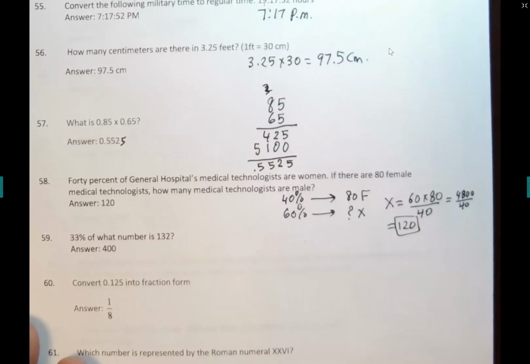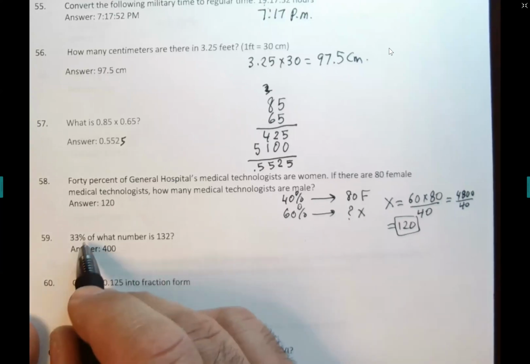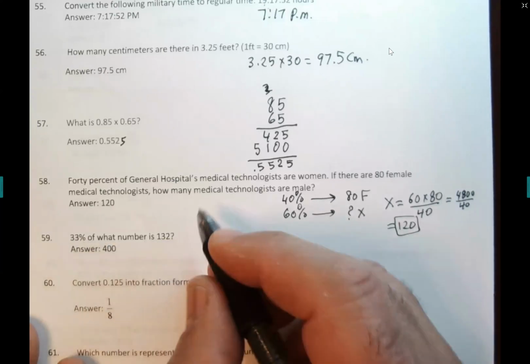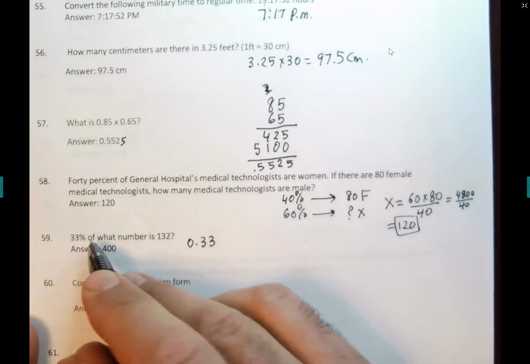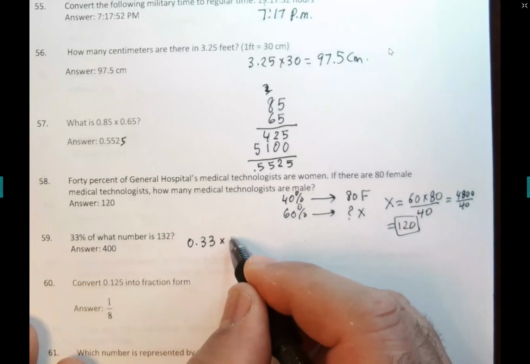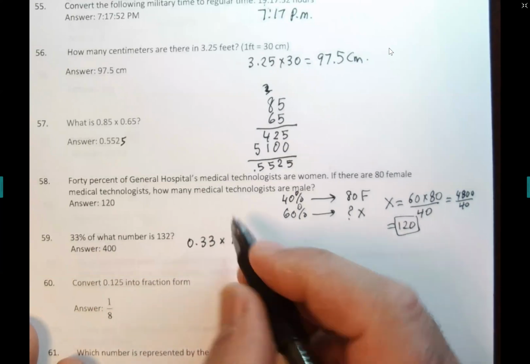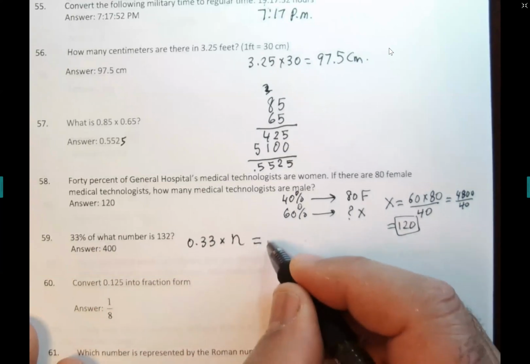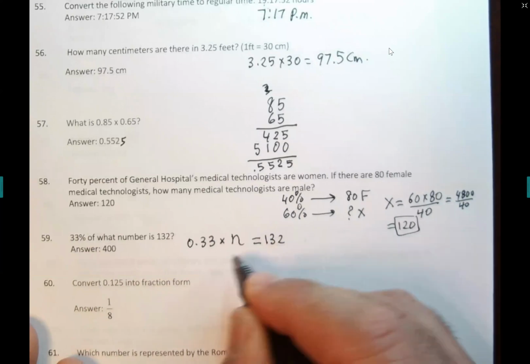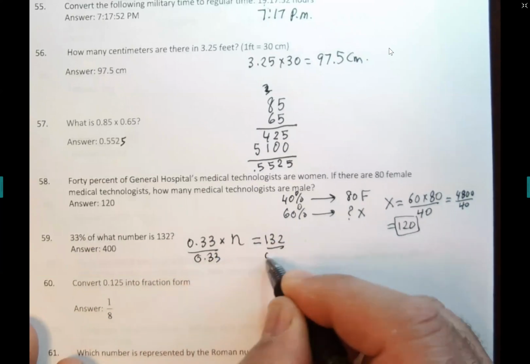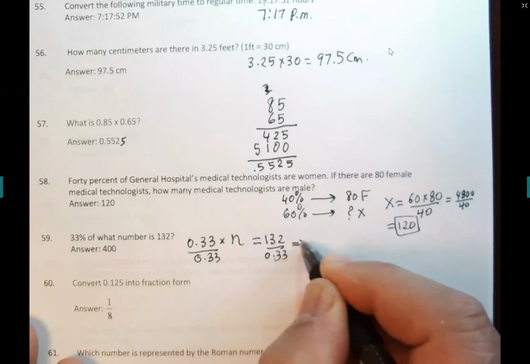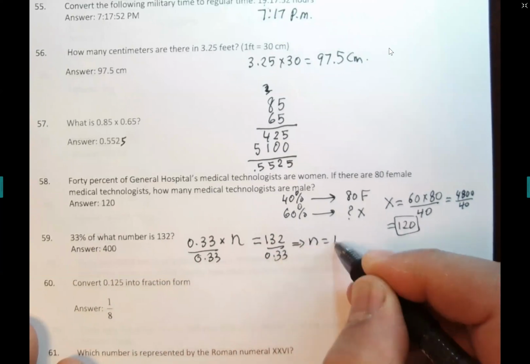33% of what number is 132? Okay, I'm going to translate this one. 33% means 0.33. Of means multiplication. What number, let's call it n, is in mathematics is equal 132. You need n, so divide by 0.33, that will give you n equals 400 if you do the division.